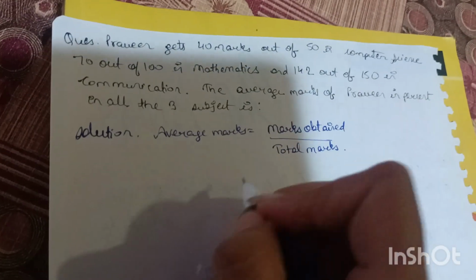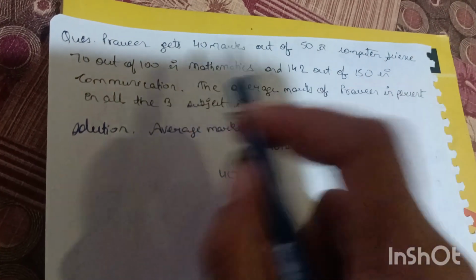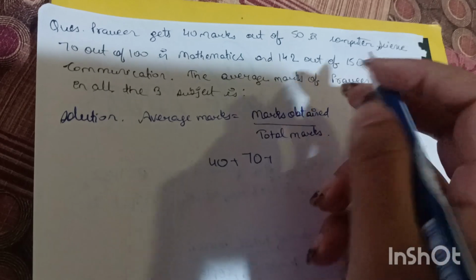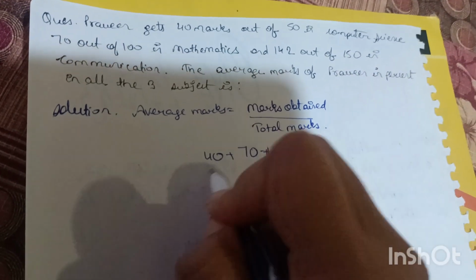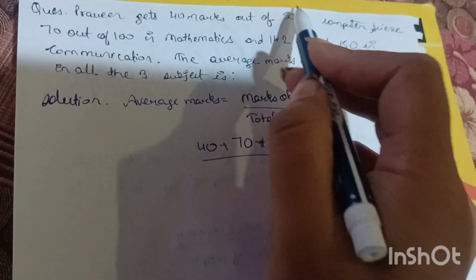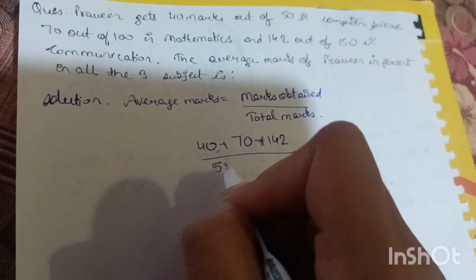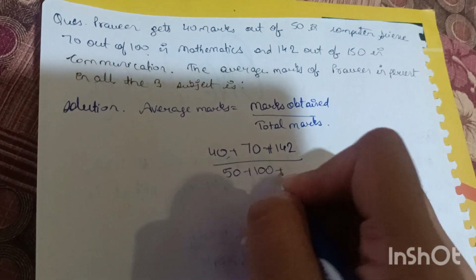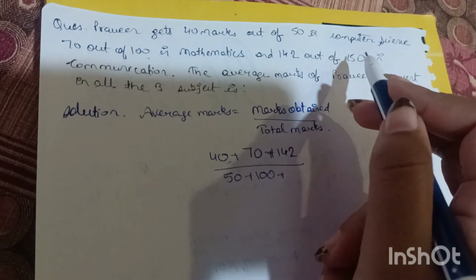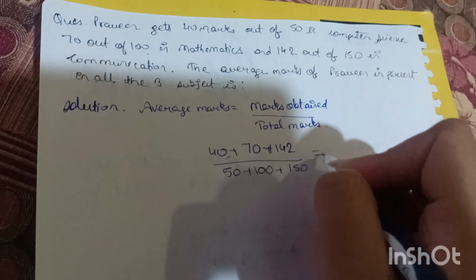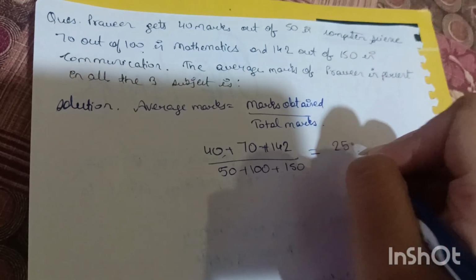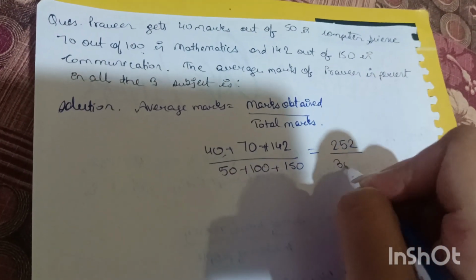Over here marks obtained is 40 out of 50. So 40 plus 70 out of 100. So 70 plus 142 out of 150. So 142 upon total marks. 40 out of 50, so total marks will be 50 plus 70 out of 100. So total marks will be 100. And this 142 out of 150. So 150. So now let's solve. So when we do the total of this, you will get 252 and over here you will get 300.